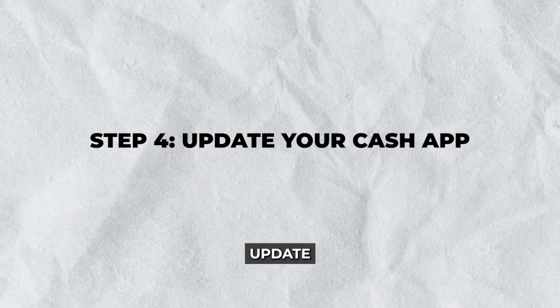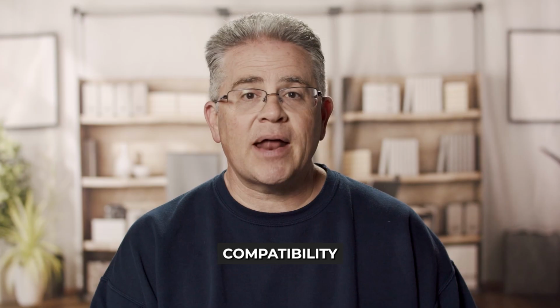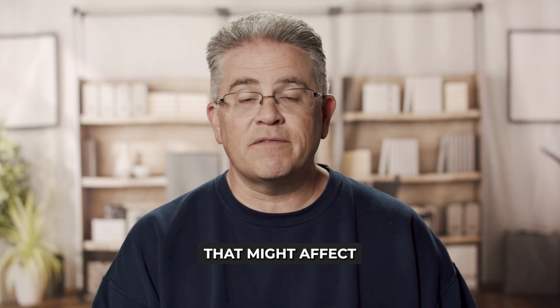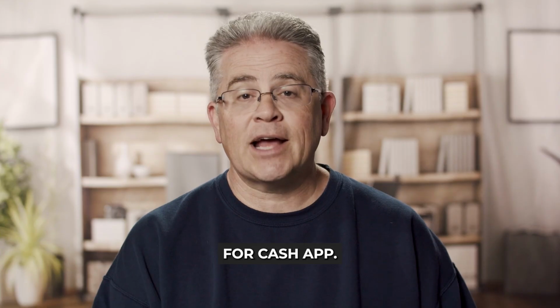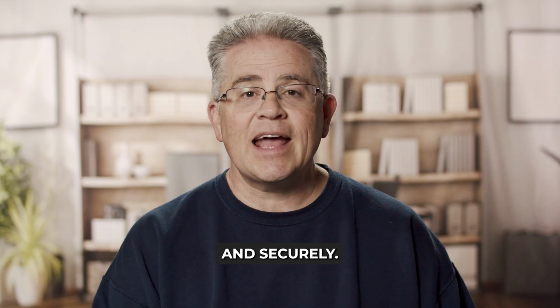Step 4. Update your Cash App. Having the latest version of the Cash App can prevent compatibility issues or bugs that might affect payments. Visit the App Store or Google Play Store and search for Cash App. If an update is available, download and install it. Keeping apps updated helps in running them smoothly and securely.